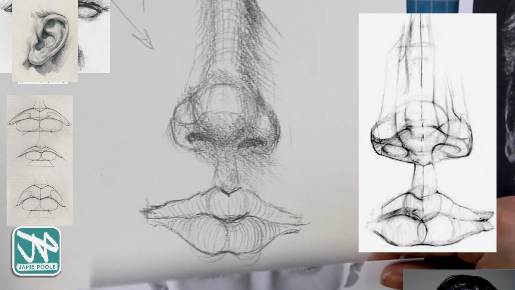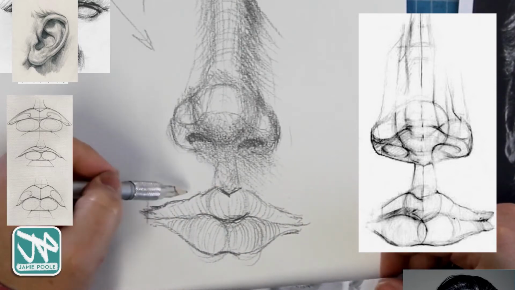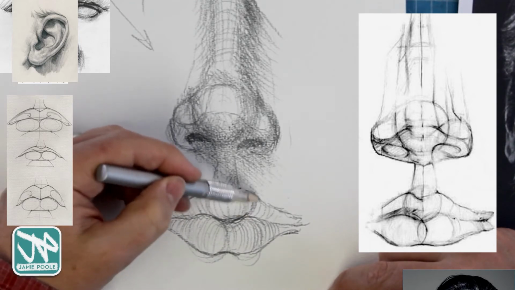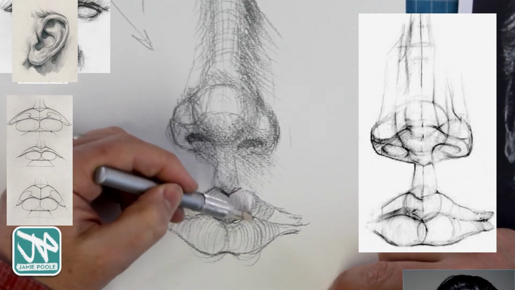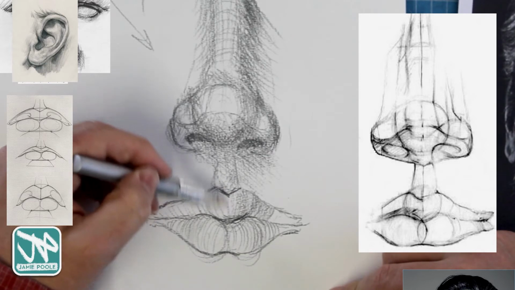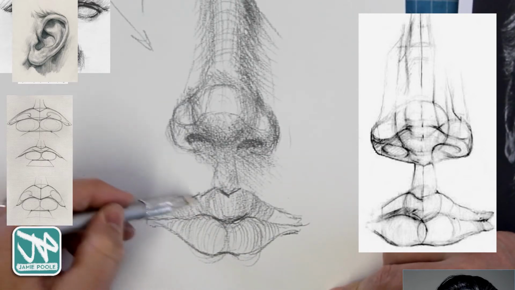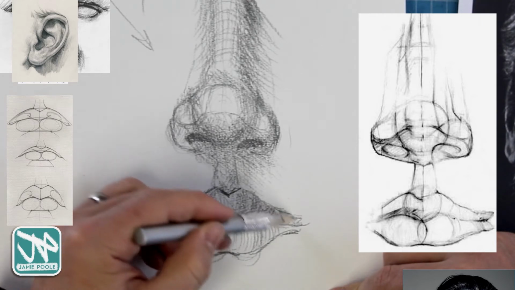And then if we come down to the bottom here, usually the top lip, as I said before, is usually a little bit darker than the bottom one. So you could start by adding a general sort of tone over that top lip.